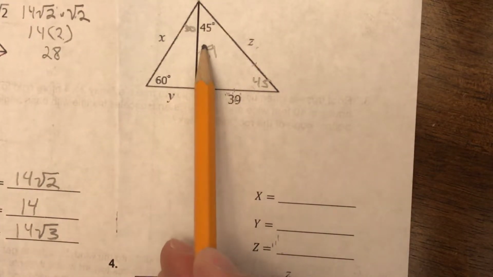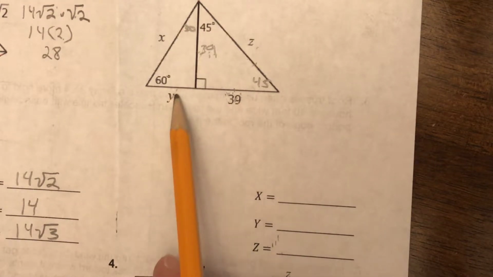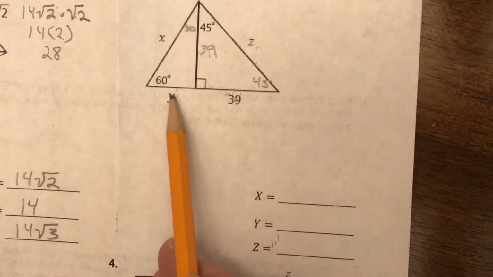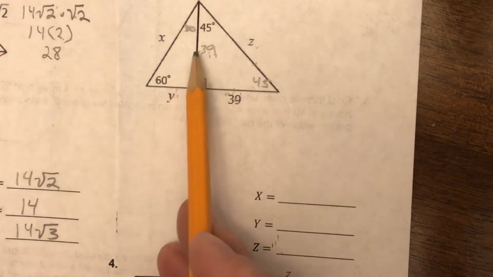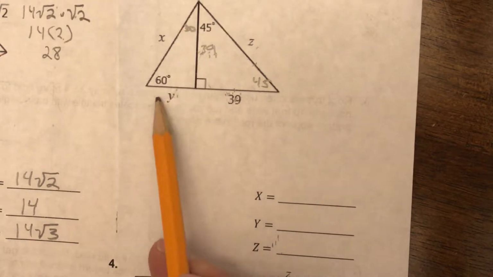So this time, now we're on a 30-60-90. We have the long side. We need to find the short side. Again, we have to work that way. So remember the relationship between the long side and the short side. You multiply the short side by radical 3 to get the long side. So to go in reverse, we're going to do 39 divided by radical 3.